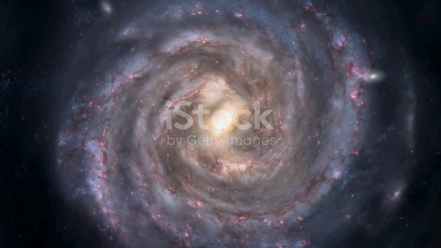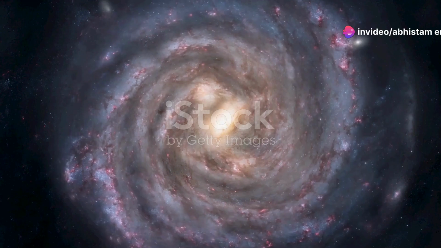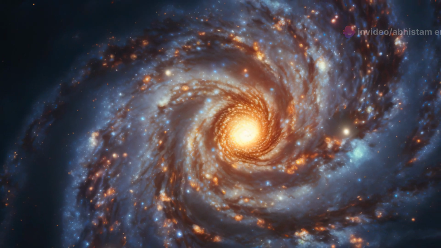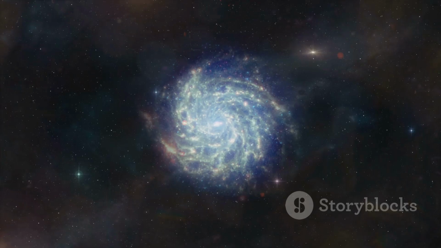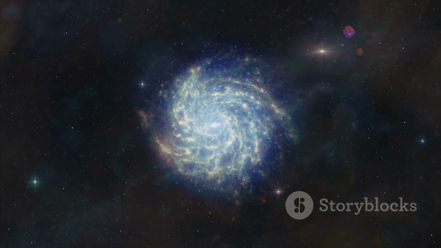The Milky Way's spiral arms are regions of higher density that wind outward from the central bulge. These arms are home to many young, bright stars, nebulae, and star clusters. They are typically organized into several major arms and their associated minor arms.